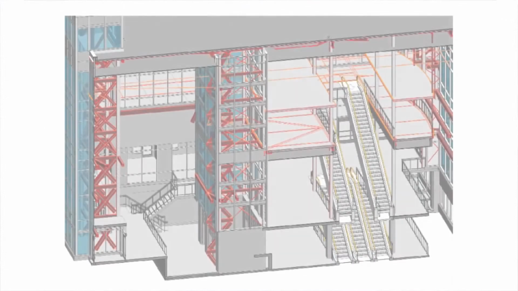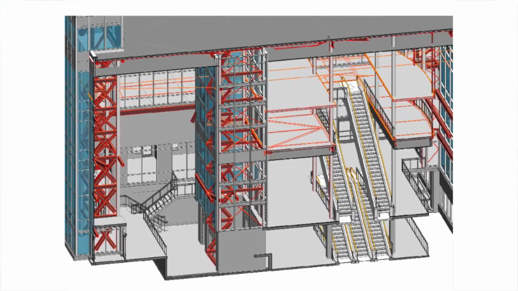So there's quite a bit of clear interferences or clashes that happen between the architectural and the structural system. So this is a very quick and easy way of seeing potential issues and showing it to the client and consultants.